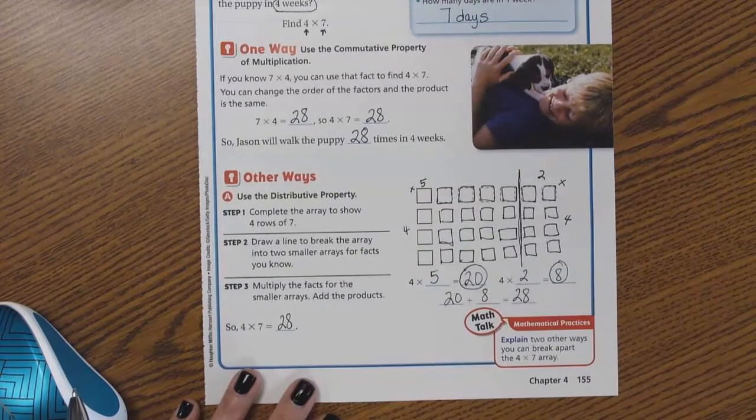All right, so those are two strategies that you can use. You can also continue to use equal groups if that's helpful, or repeated addition as well.